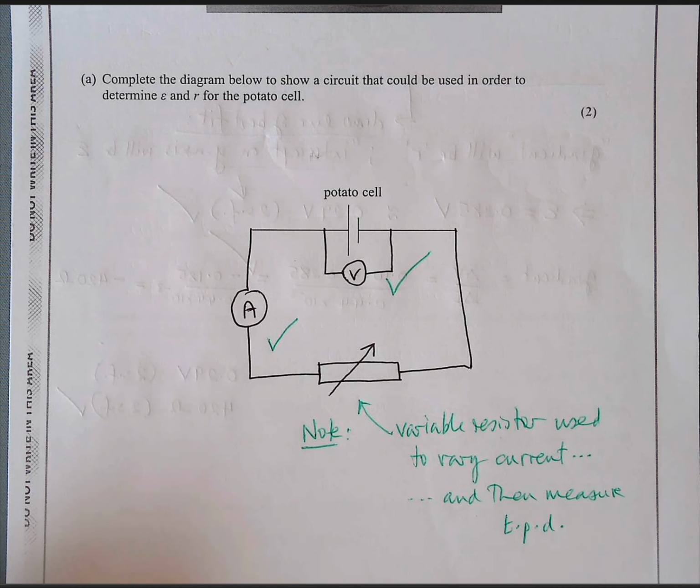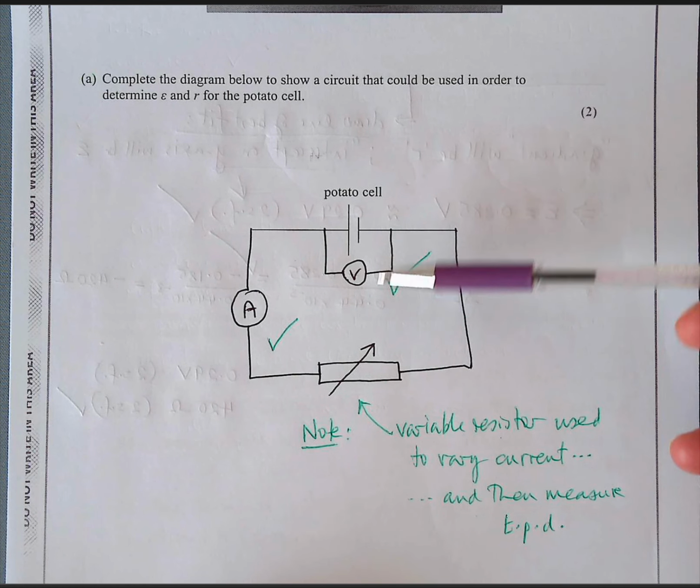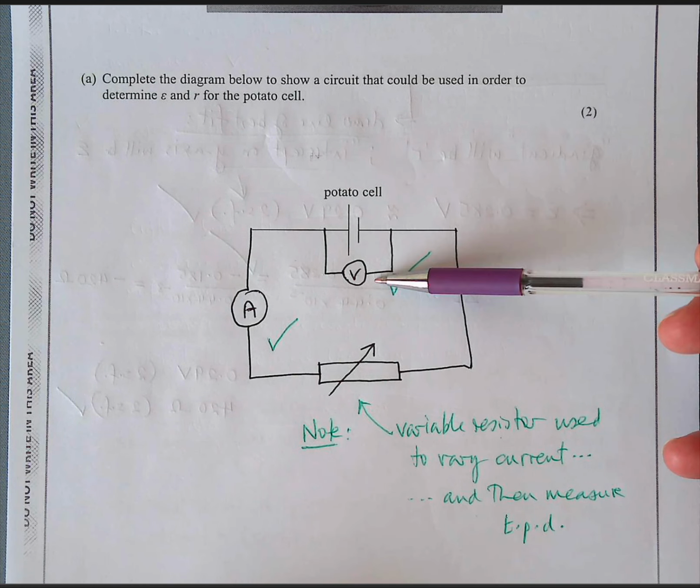So once you've got this circuit, you need to have the voltmeter across the potato cell, and you want to see how the voltage drops when you change the current. So obviously you need to have a way of changing the current. The easiest one for this syllabus, they seem to like this, is just to have a variable resistor. You vary the resistance. The voltage is trying to be maintained at the EMF, but it can't.